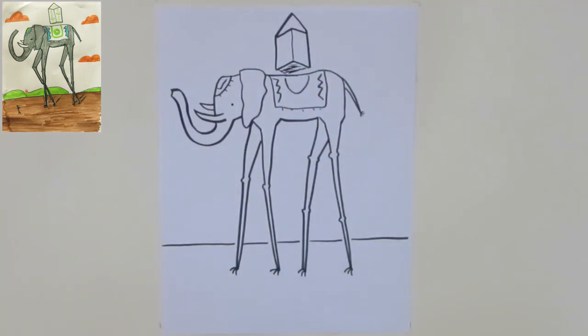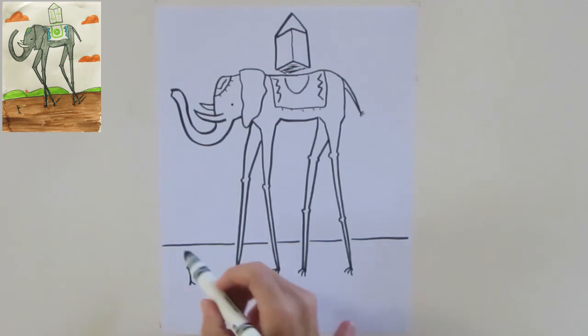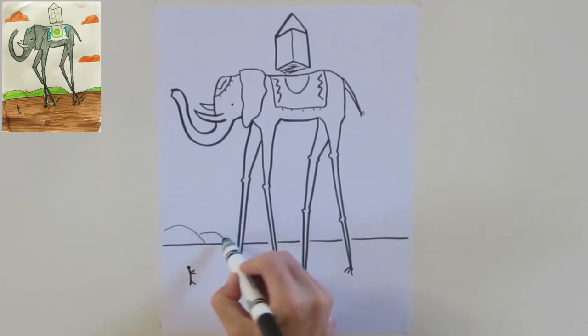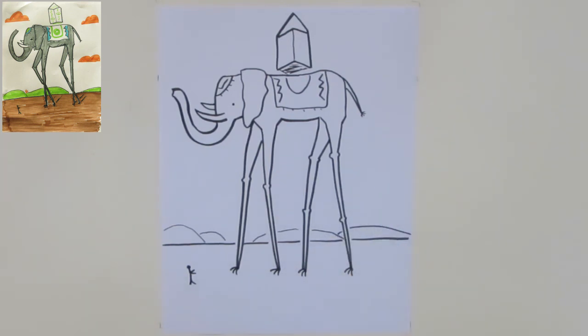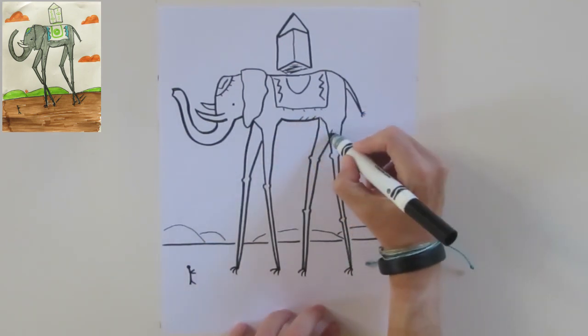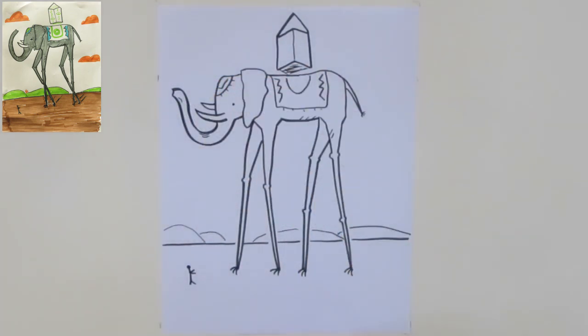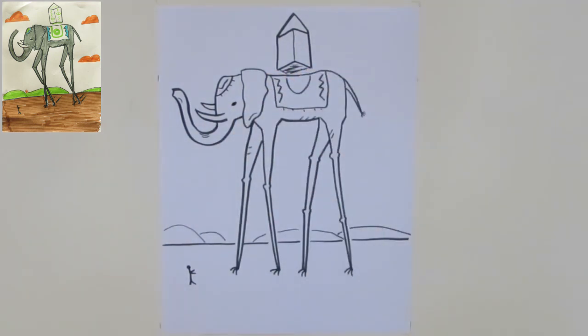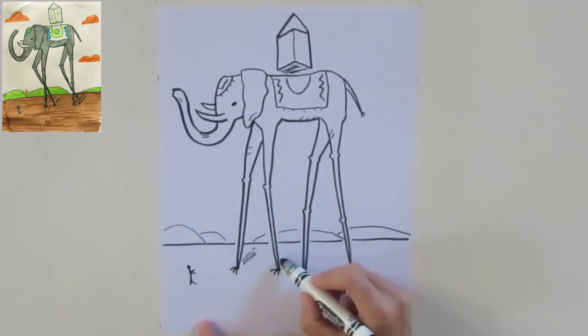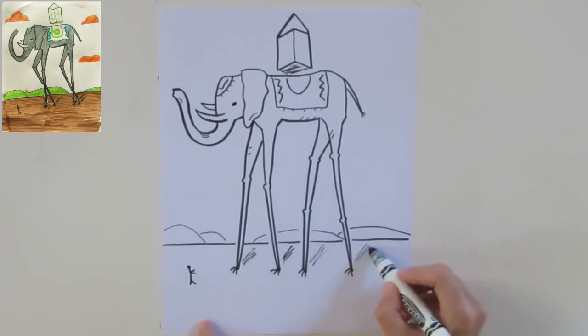You can add a little person so you can get an idea of how big he is. You could add hills in the background. You can add any extra details that you might want. You could add some lines to make him look a little more wrinkled. You can change his eye, maybe make it look like a little lemon. You can add shadows on the ground, lightly with a pencil or a different color.